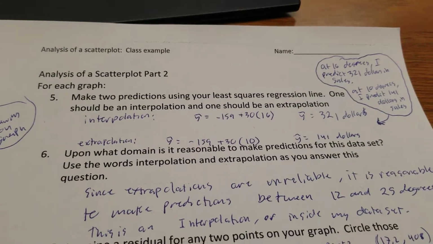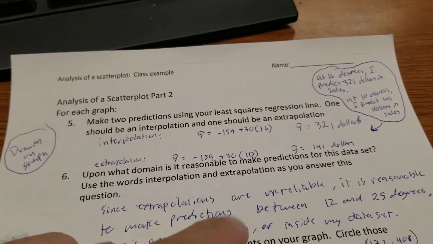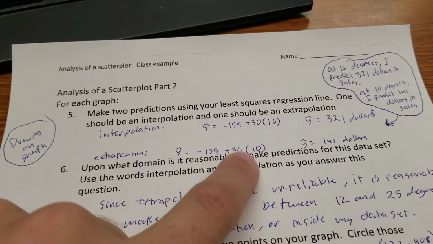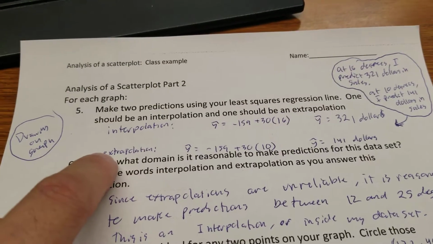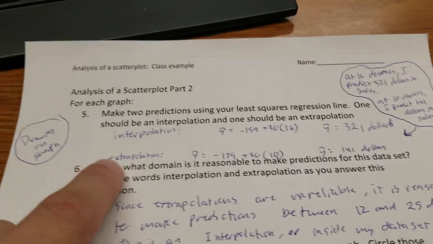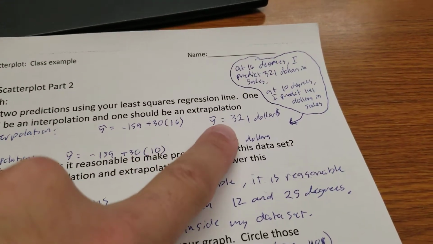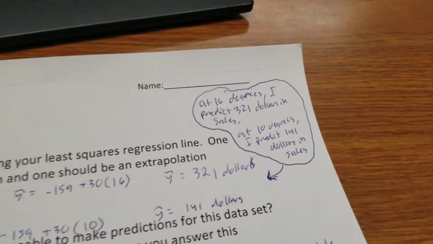All right, so, predictions. I said make one that was an interpolation and one that's an extrapolation. I picked 16 and 10, because 16 was inside my data and 10 was outside my data. So 16 was interpolation, 10 was an extrapolation. I also drew it on the graph here as well. So I plugged in 16, got out a y, plugged in 10, got out a y, and then I wrote what they meant.